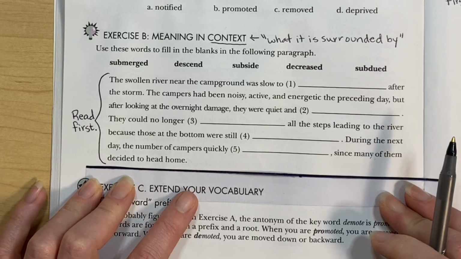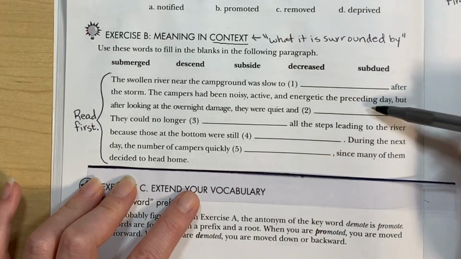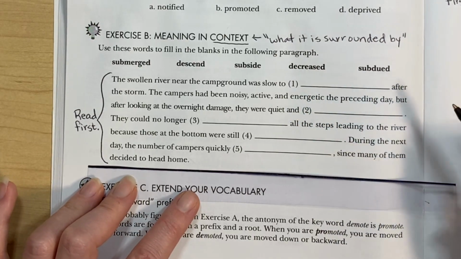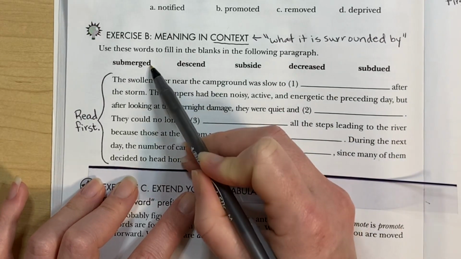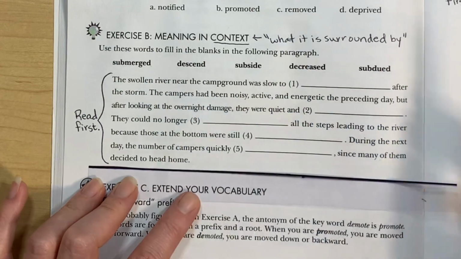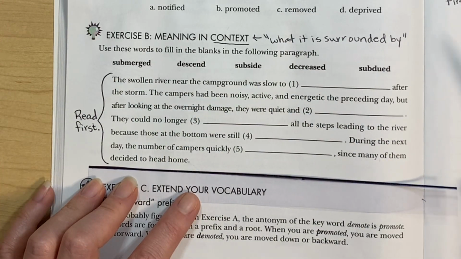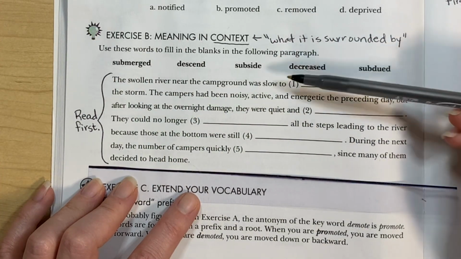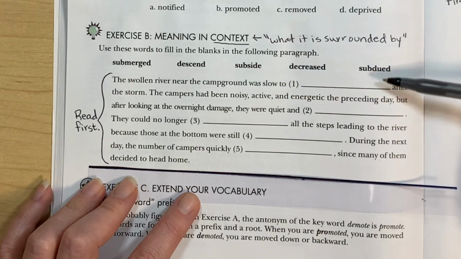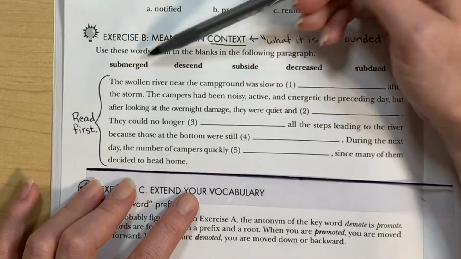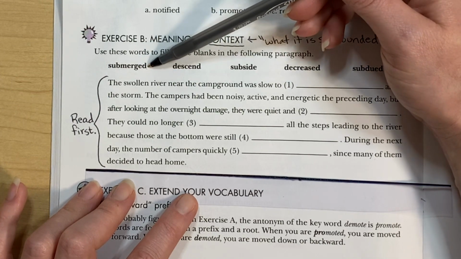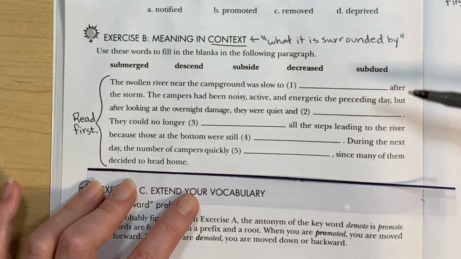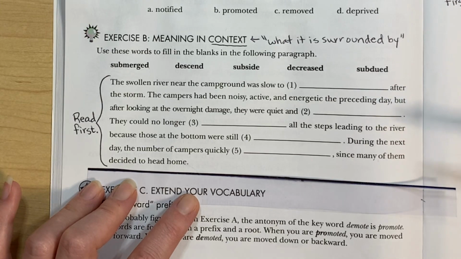Now that I've read through the whole thing, I'm going to see if there are any numbers that stand out to me right away. One thing I remember is that the word submerged had to do with water. So let's see if we can find a place where that can fit in easily. The campground was slow to submerged. That doesn't make sense because it's past tense. So that's another clue. ED means it happened in the past. So let's find a sentence where it would fit in the past.